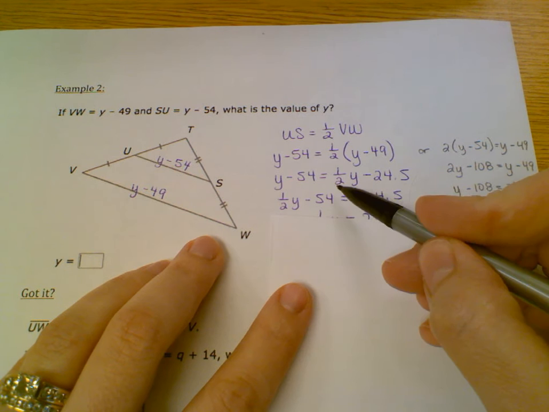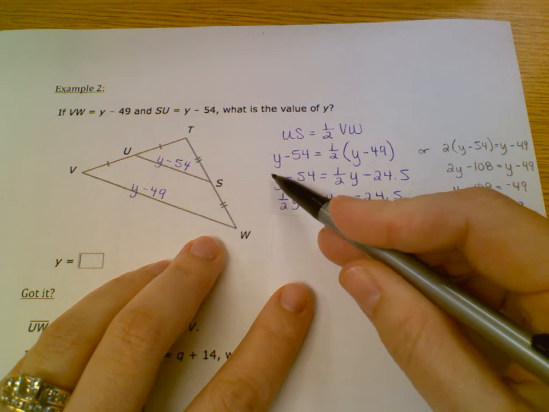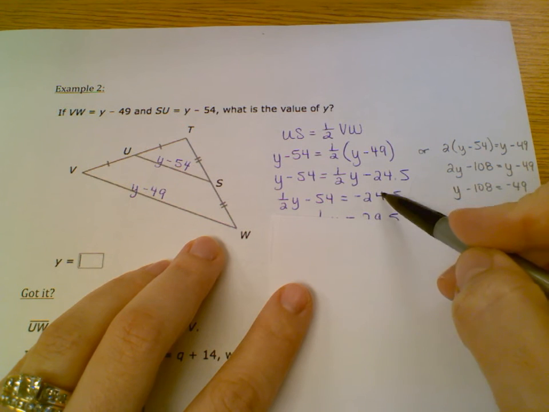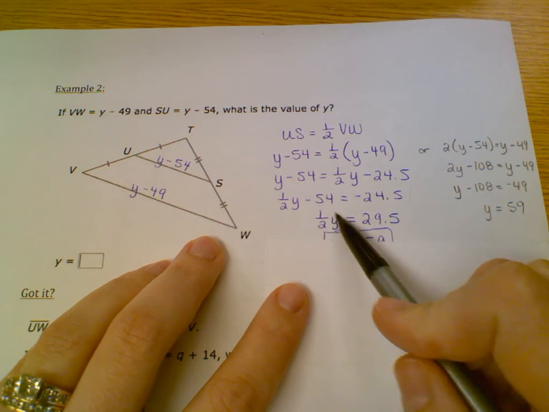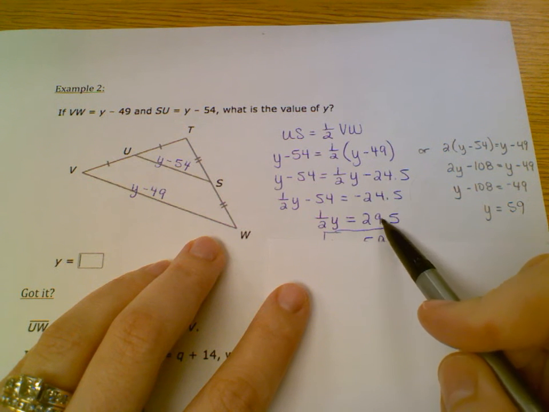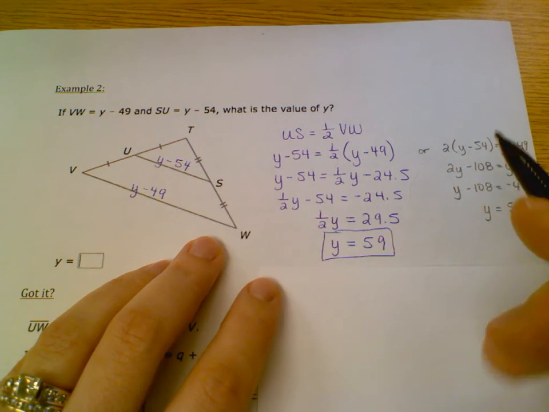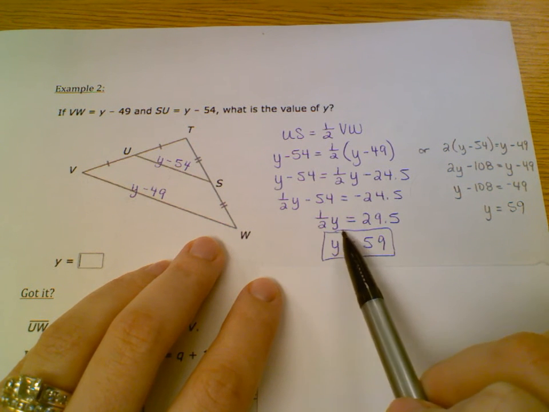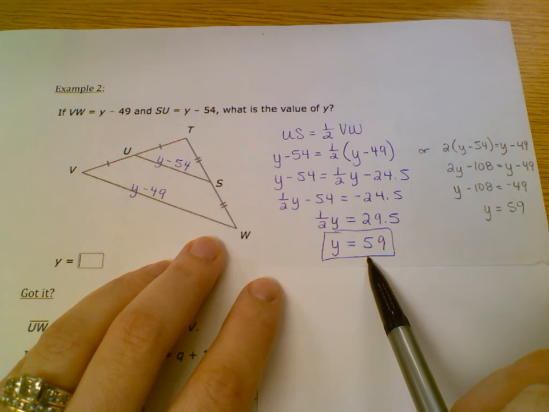Then I subtracted 1/2 to the other side, so 1 minus a half is a half y. Then I brought down everything else, and I needed to add 54 over here, so I did negative 24.5 plus 54 and got this. And then I needed to finish, so I took 29.5 and divided by a half, which is the same thing as multiplying by 2. So I got y to equal 59.